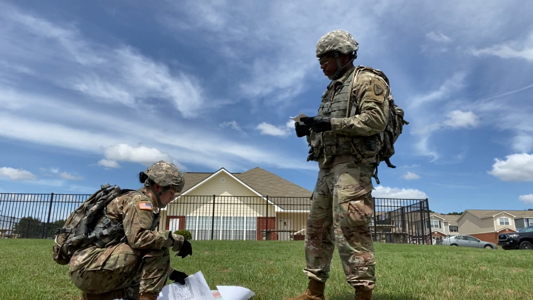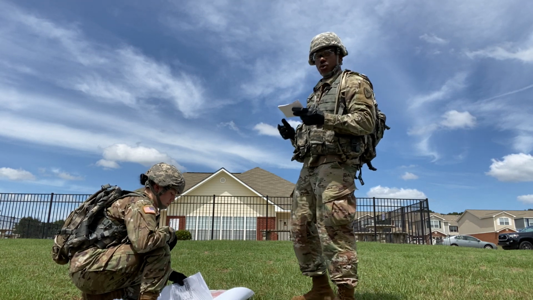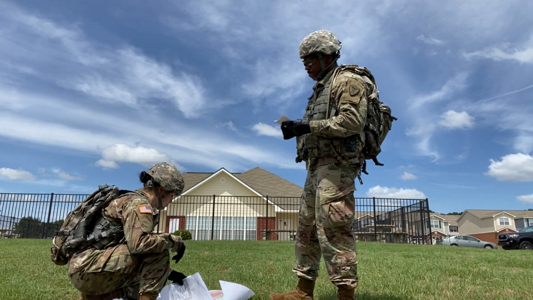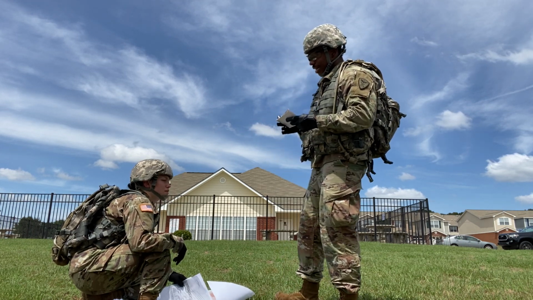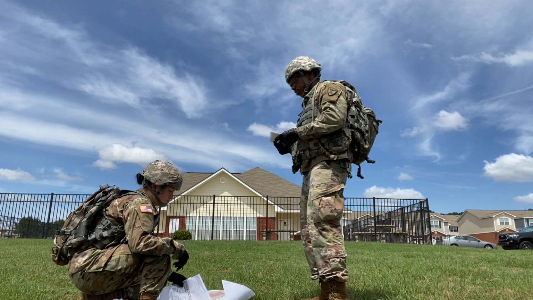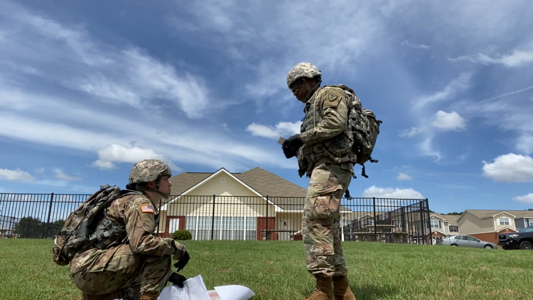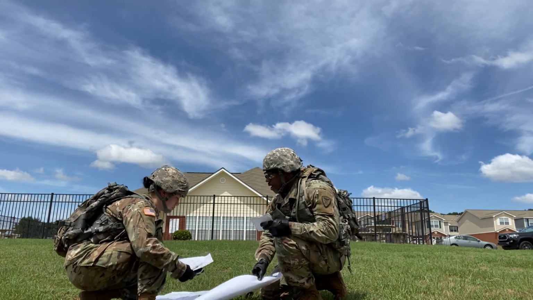Okay, so for today's condition, you are a member of a squad or team that has received an order requiring movement. You have been directed to determine the grid azimuth from the starting point and ending point designated in the order. All right, so the first thing that you do is orient yourself to the map. So turn the map around.